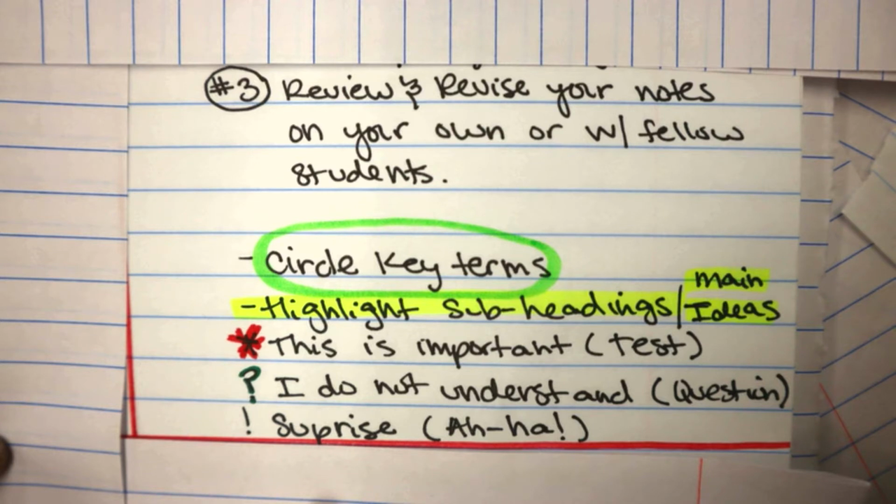These other pieces will be helpful. Circle key terms, highlight subheadings, main ideas, star the important information, because these will be on a test. Use a question mark when you don't understand information. These are the points of confusion you might have, and you might want to ask your teacher at a later time. An exclamation point. These are surprises, aha moments. Are you excited? Or you just might have learned something new.